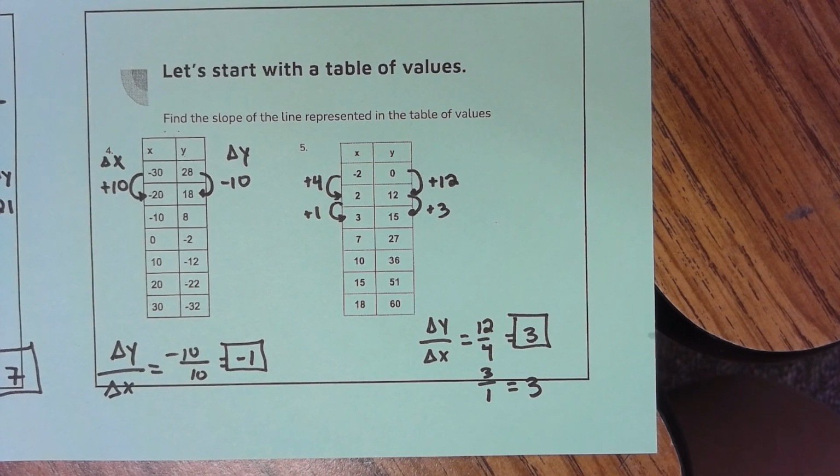Go ahead and flip this page over. We're just going to be given 2 points.